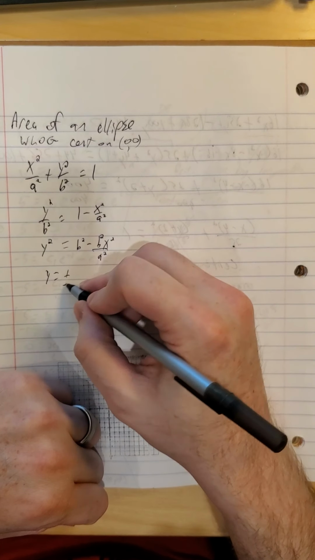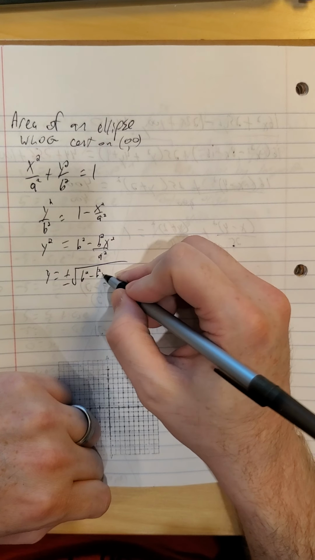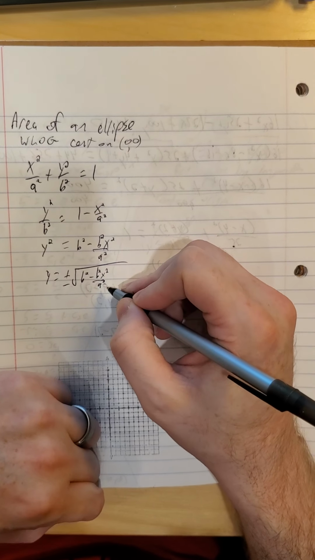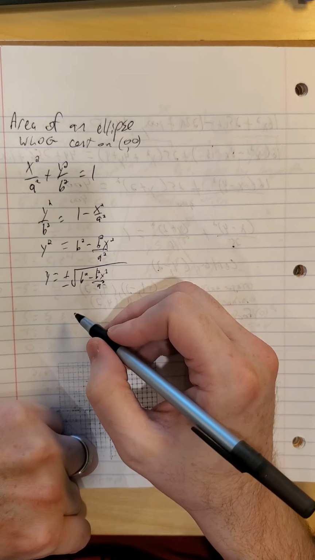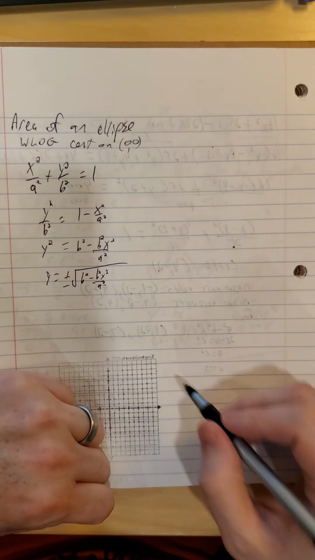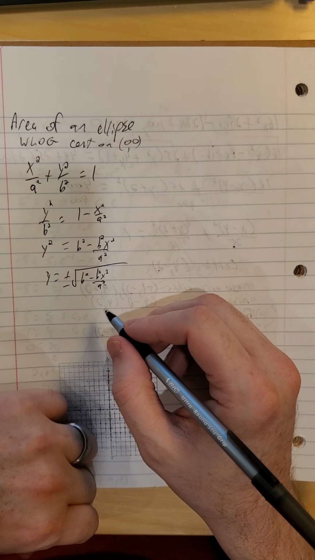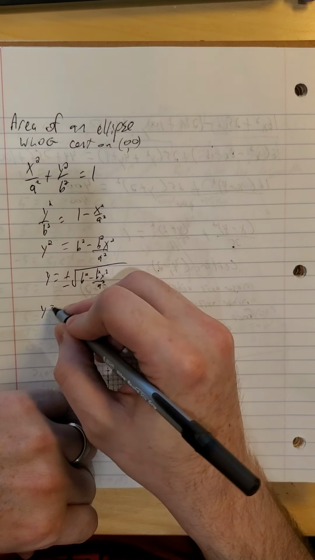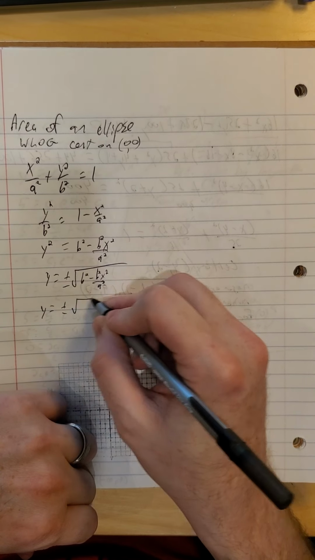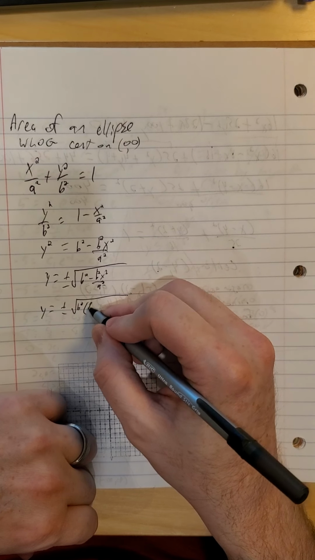So y is plus or minus root b squared minus b squared x squared over a squared. Now we can do a little bit of factoring with that as well. Each had a b squared involved.